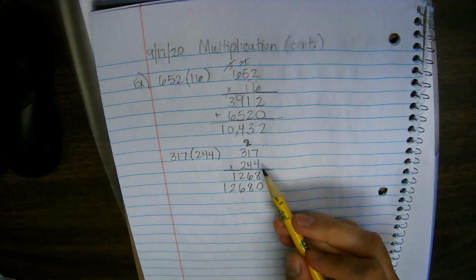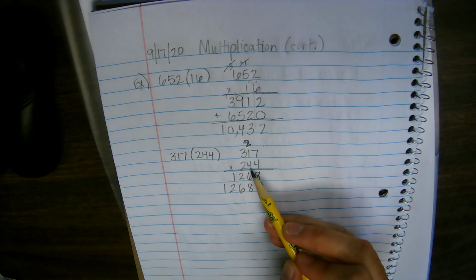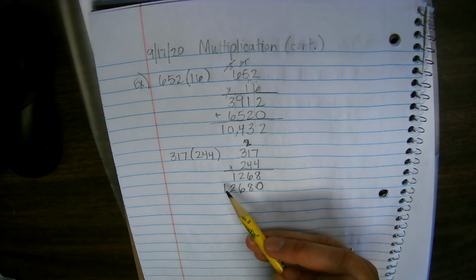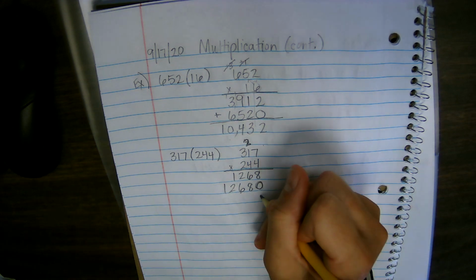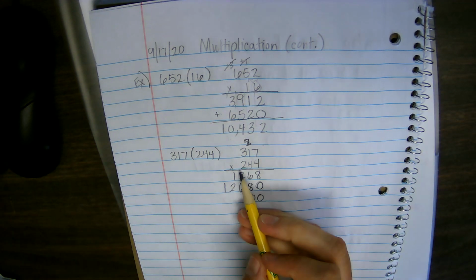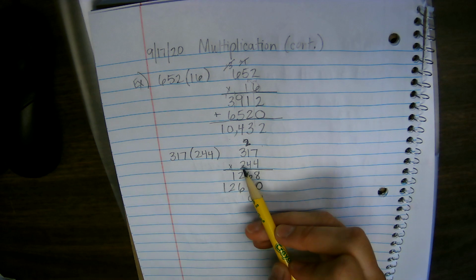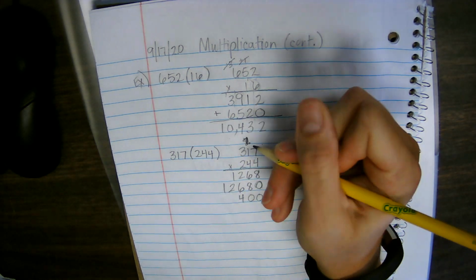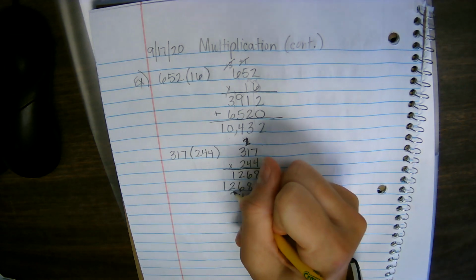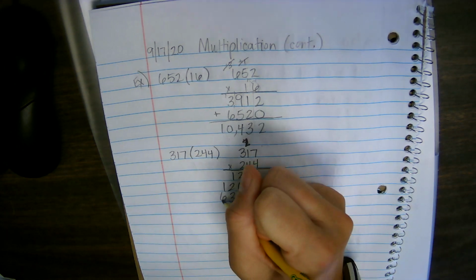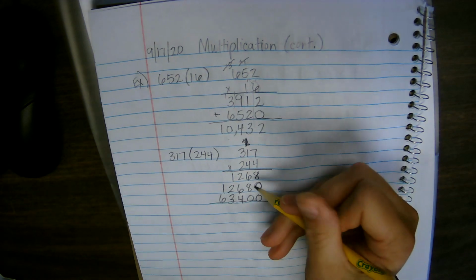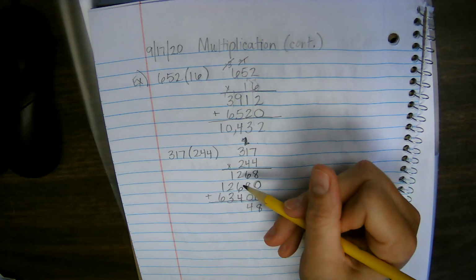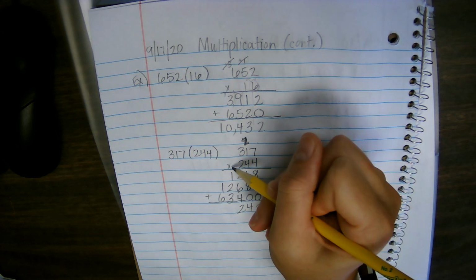Do you see how even though we're multiplying by the same number, this is really multiplying by 40, so we had that 0 here. Now we're going to hold the place value of the 1s and the 10s because now we're multiplying by the hundreds. So we have 2 times 7, which is 14. 2 times 1 is 2 plus 1 is 3. And 2 times 3 is 6. So 8, 14, remember we're adding, 12.